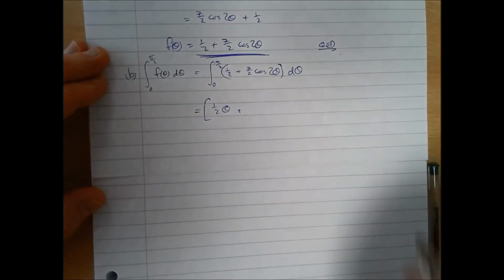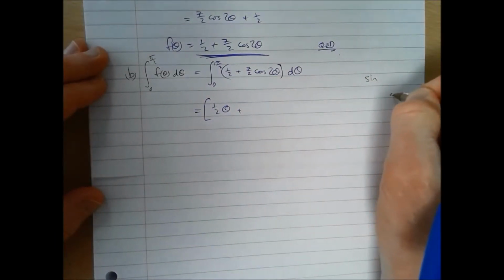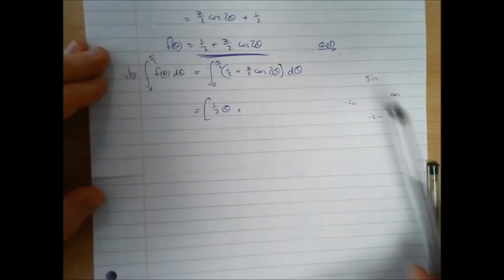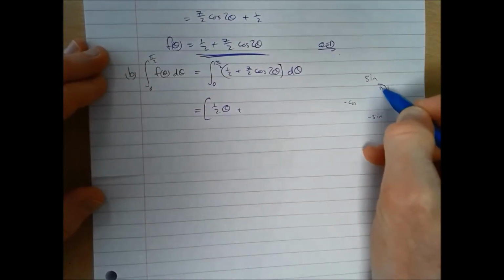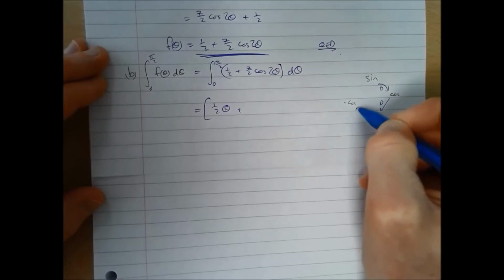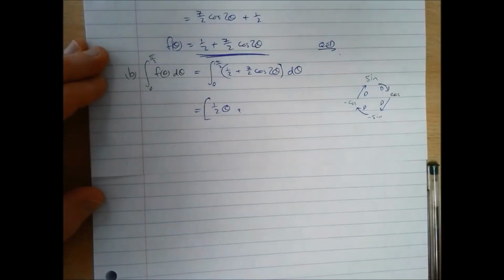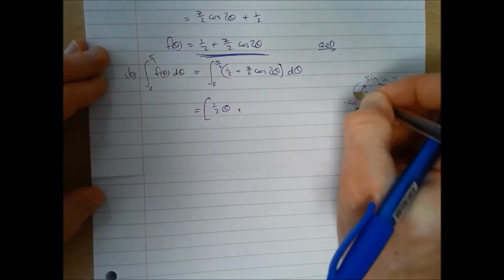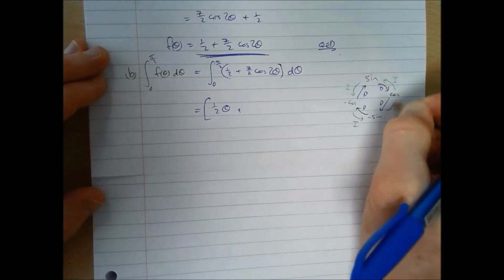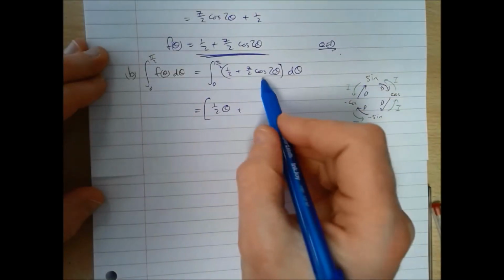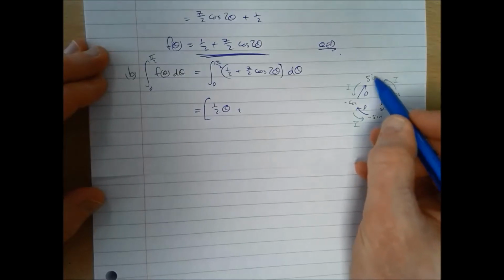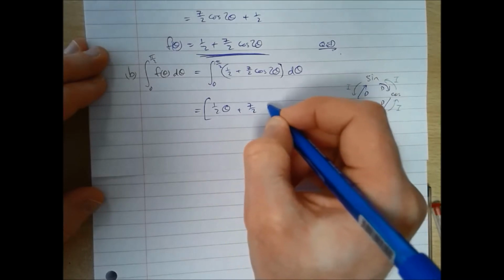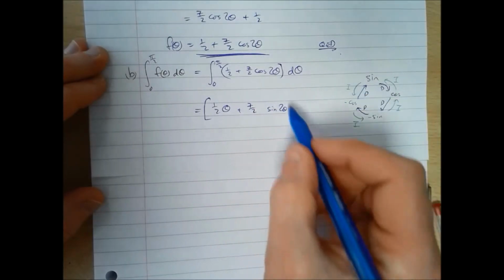Now, if we remember, we've got this diagram here, where going clockwise is differentiating, and going anti-clockwise is integrating. And here we're trying to integrate cos, so when you integrate cos, you go back to sine.